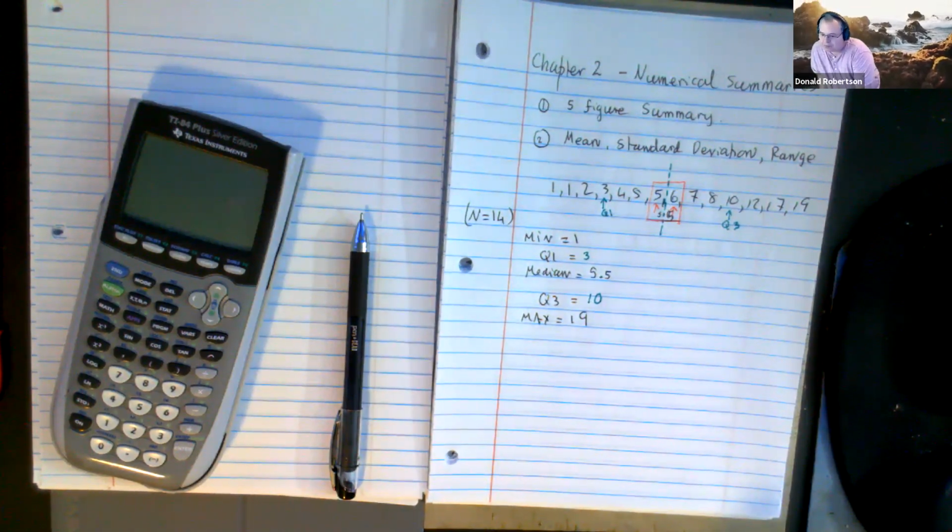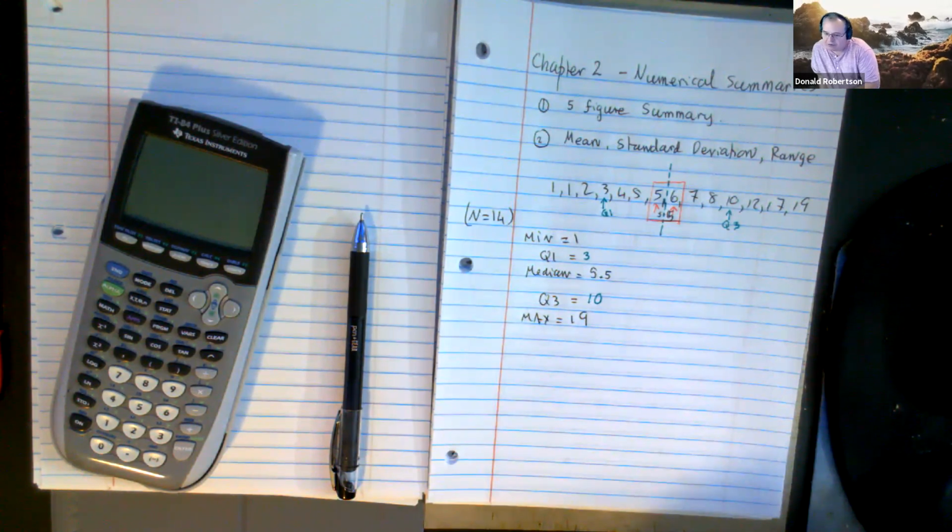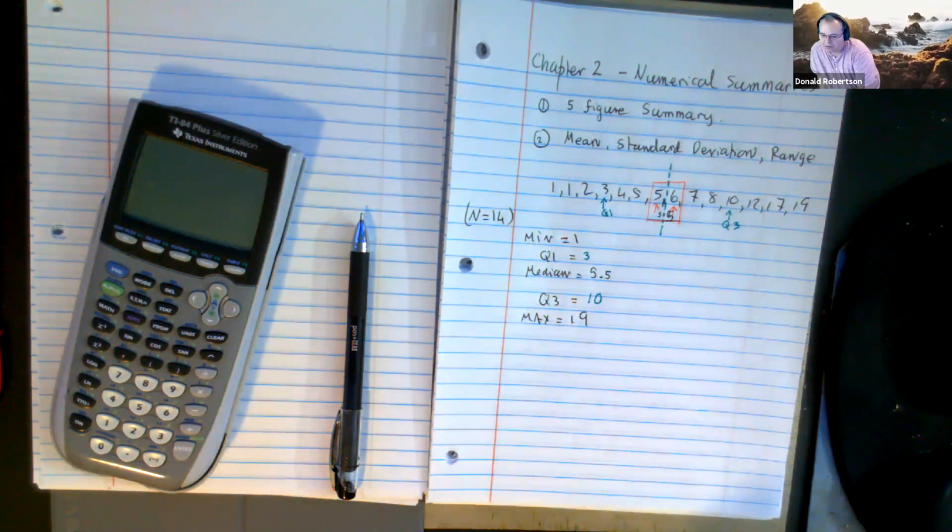Are you comfortable about, for small data sets, how to find the 5-figure summary? Min and max, then you go median, and you split the data into a left and a right, small and big. And the middle of the little guys is called Q1, and the middle of the big guys is called Q3. Is everyone looking good?